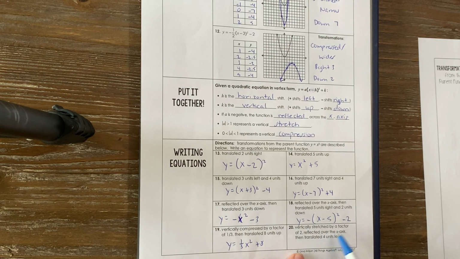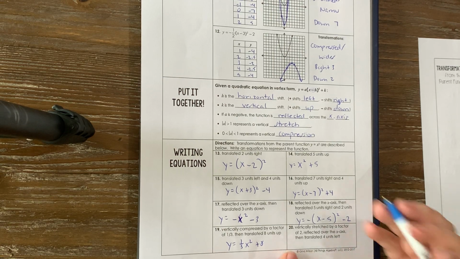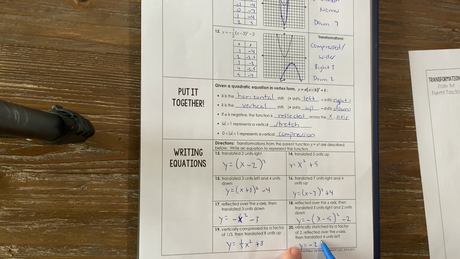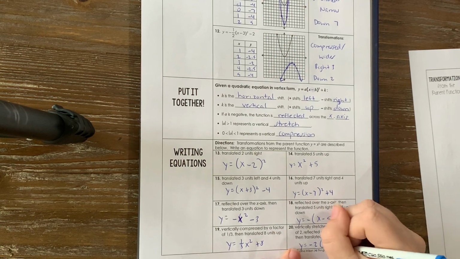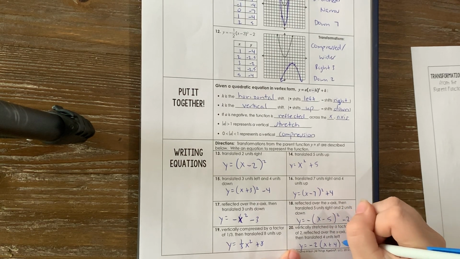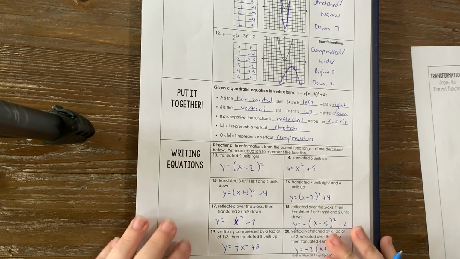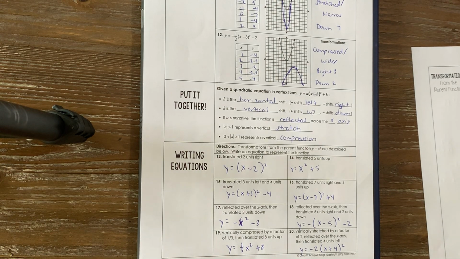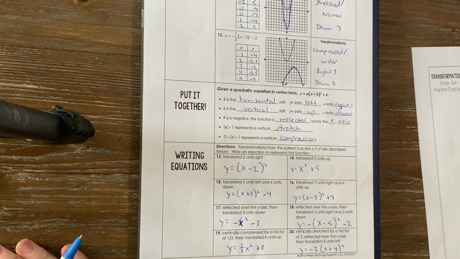Vertically stretched by a factor of 2. So our a is 2. And it's also reflected over the x-axis. So it's also a negative. So y equals -2. Then translated 4 units to the left. Well, left is a positive, so you say x plus 4 squared. And that's it. Okay, so that is talking about transformations from the parent function. So this is all vertex form of a quadratic equation.